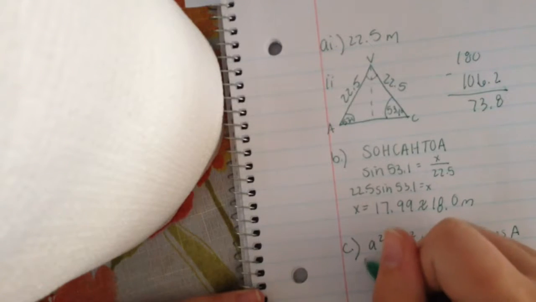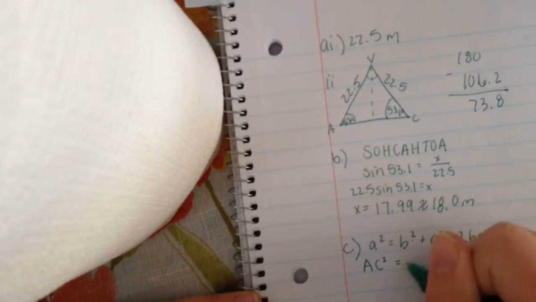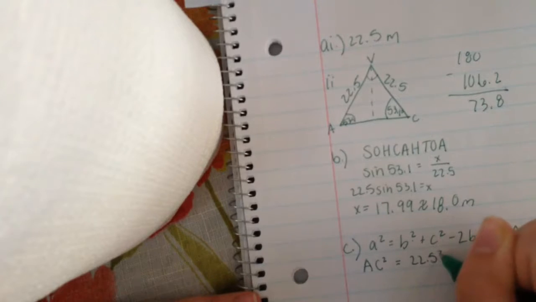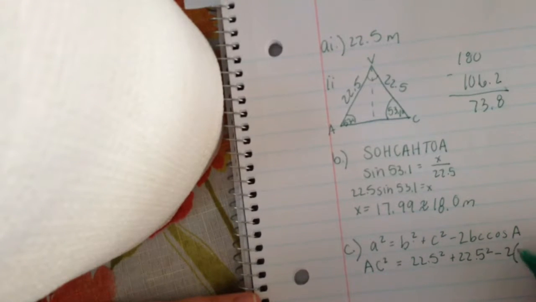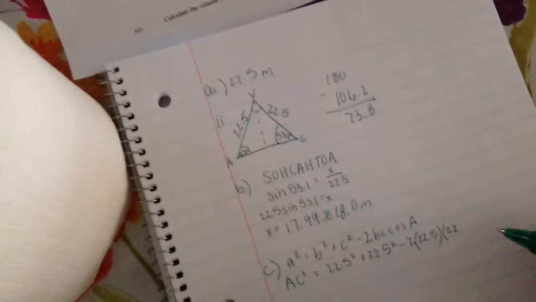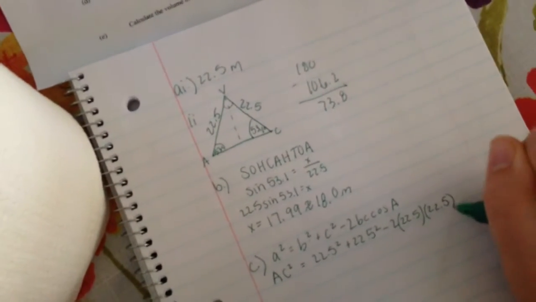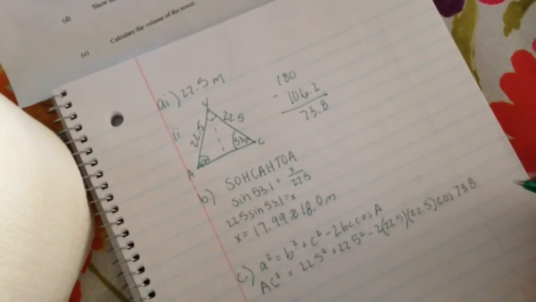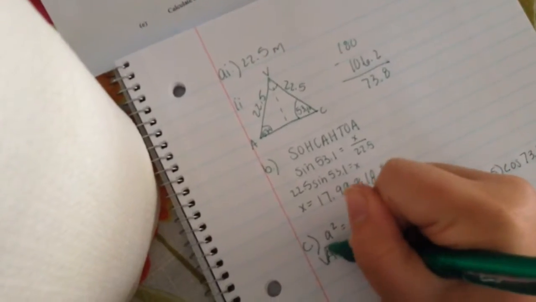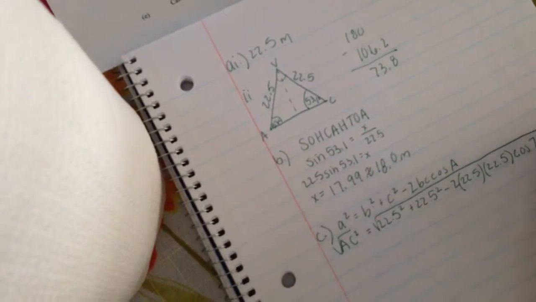So we need to write this out. AC squared equals 22.5 squared plus 22.5 squared minus 2 times 22.5 times 22.5 times cosine 73.8. And then we want to square root all that, and we're going to do it on the good old calculator.